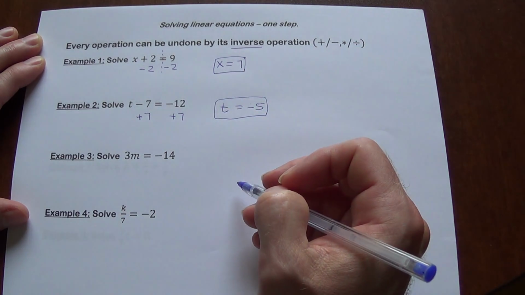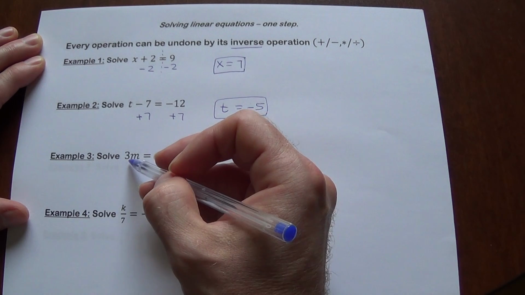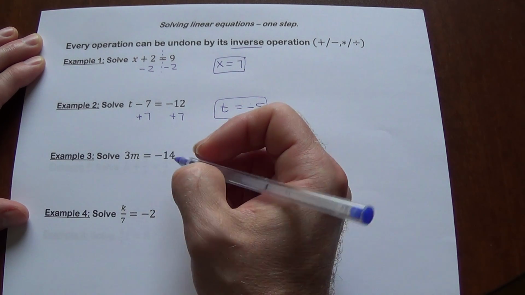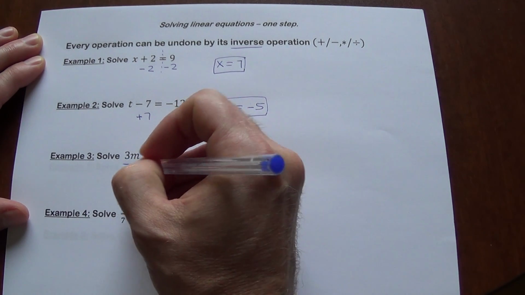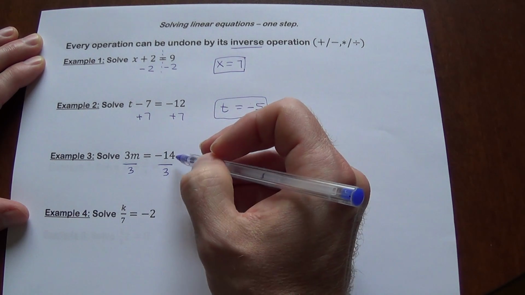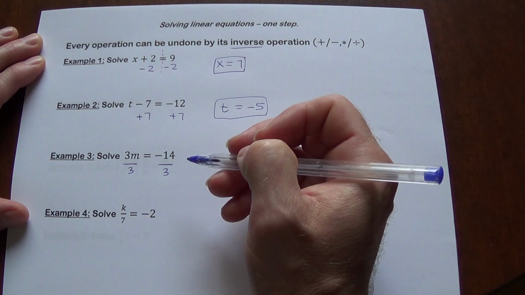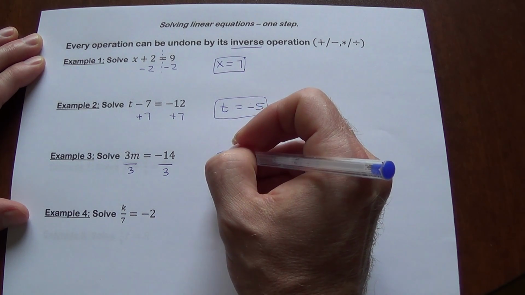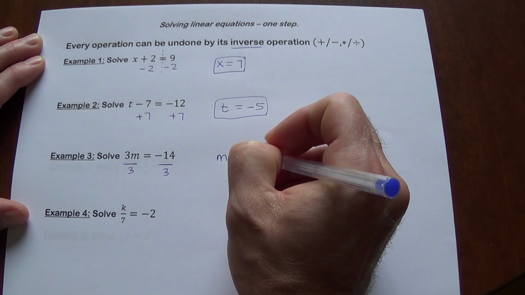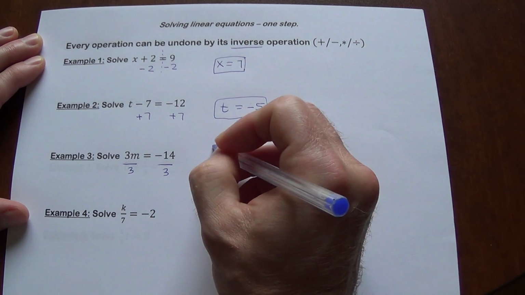3m equals negative 14, so now we have multiplication here. So to undo multiplication we do division, so we divide both sides by 3. In this case, negative 14 will not divide by 3, which is perfectly fine. That's possible. Not everything's going to work out nice. So m equals negative 14 over 3, and we are going to leave it like that.